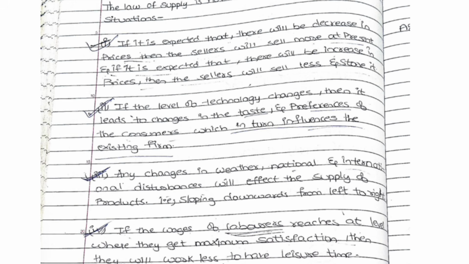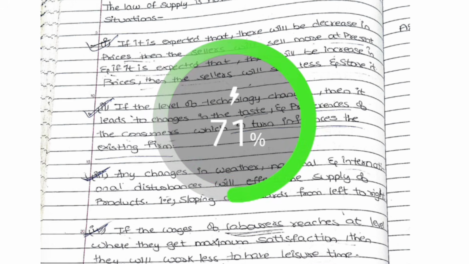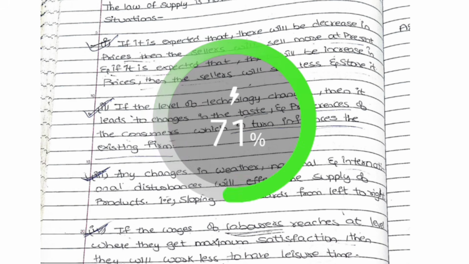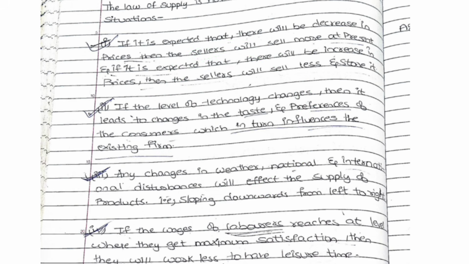What they are saying is nothing but here, for example, the price of a product is decreasing from tomorrow onwards. What will the seller be willing to do? He will want to sell more products today only, because if he sells today he will get 100 rupees. If he sells that product tomorrow he will get only 80 rupees. What will he do? He will be willing to do more number of sales today itself. In that circumstance, this law will never work out.